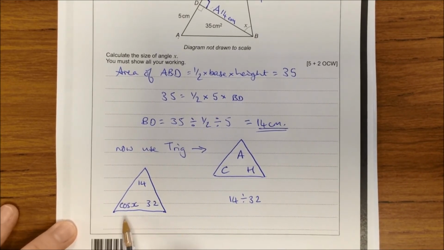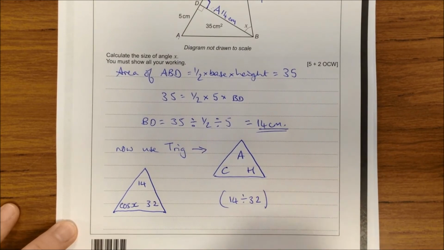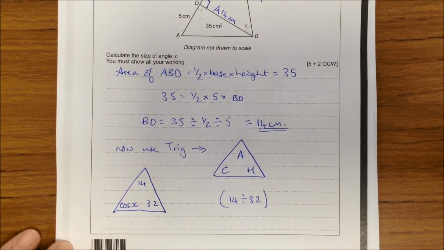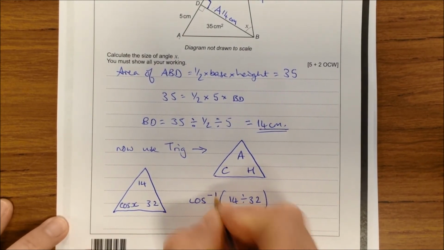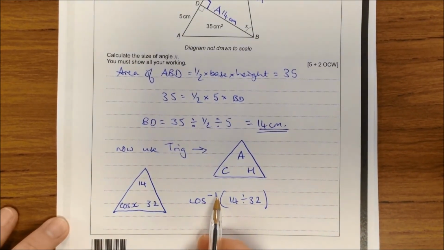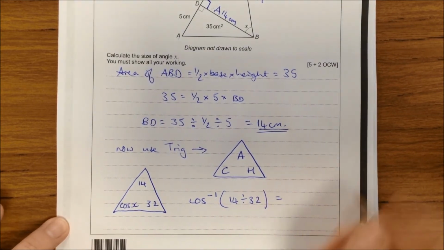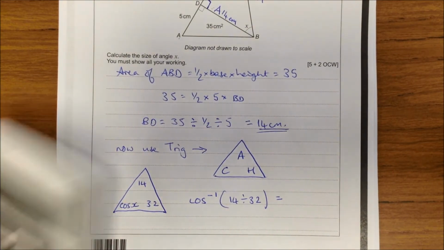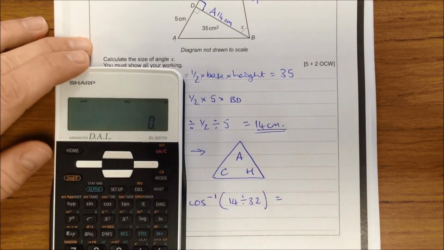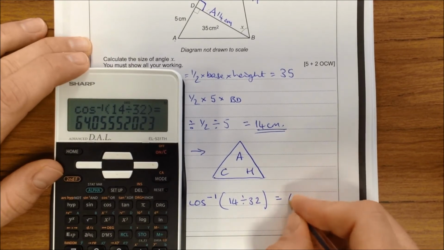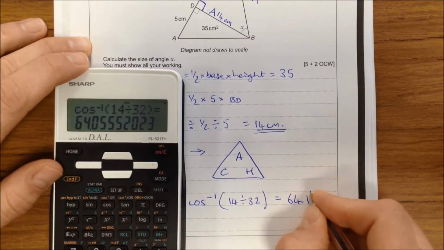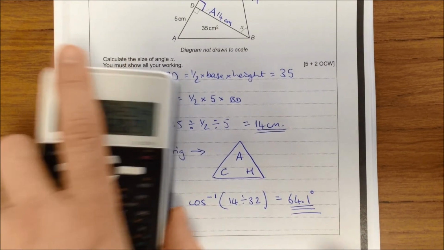But I don't want cos X, I want X on its own. So what we need to do, we need to press that extra button, the shift button or the second F button before we press cos, and your calculator will show cos to the -1. That's what the calculator will show when you press second F cos. Then we divide the numbers and press equals, and that will give us the answer. Okay, so let's do that together. Shift, cos, brackets, 14 divided by 32, brackets, equals, and the answer is 64, and we'll round that to 0.1 degrees.